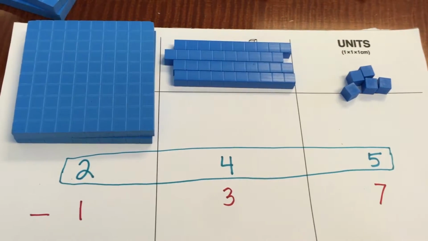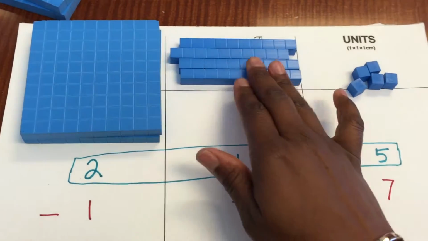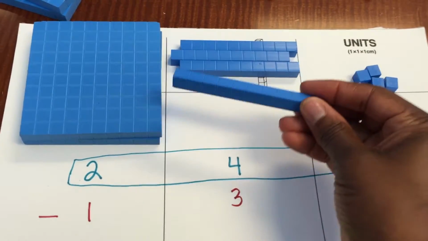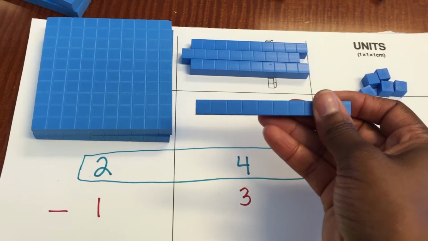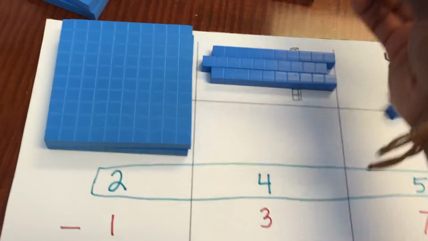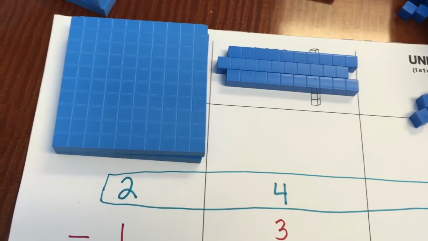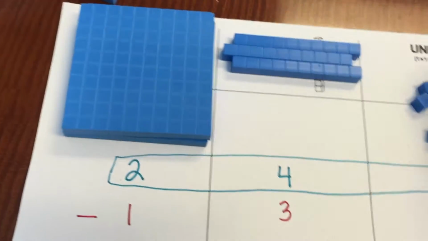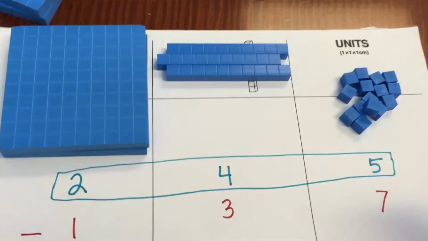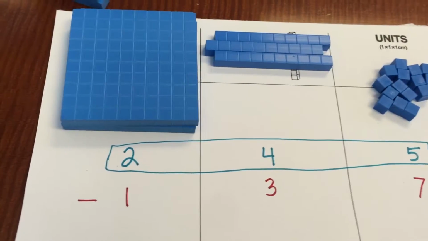So this is where we want to emphasize the idea of the regrouping, trading, or swapping. This rod, which is worth 10, of course, could be broken or exchanged for 10 ones. So that's what I'm going to do. I'm going to take that off my mat and I'm going to replace it with 2, 4, 6, 8, 10 ones. And once you model this for students, make sure that you record what just happened.